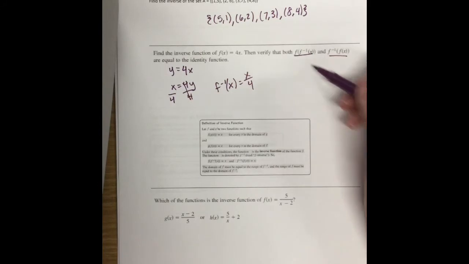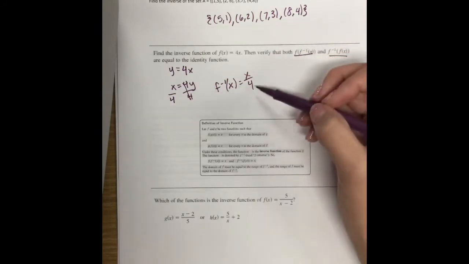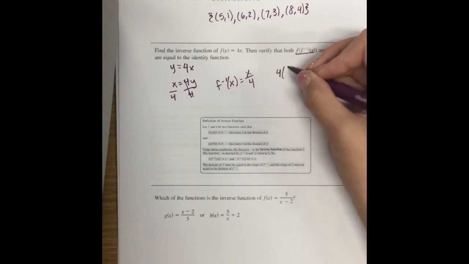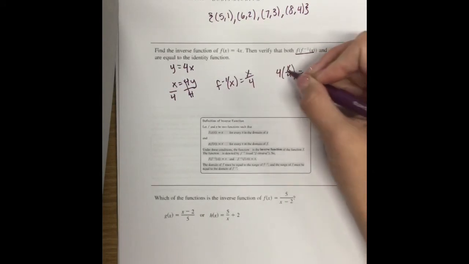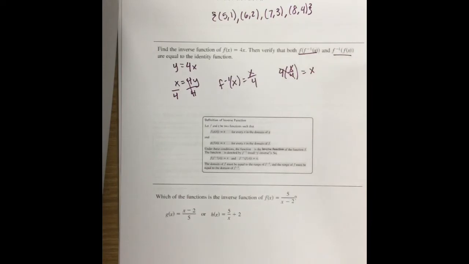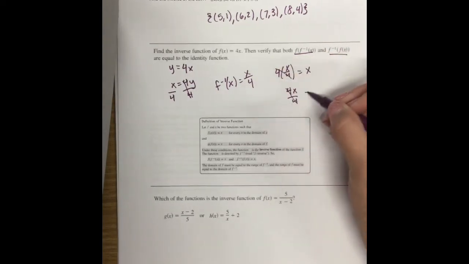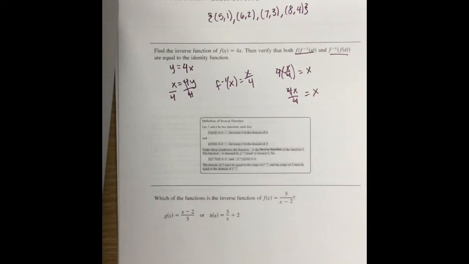So now we're verifying what happens if we do this composition of functions, if we take the inverse function and we plug it into the original function. Hey, look, we get x. What happens if we take the original function and we plug it into the inverse function? Hey, look, we get x. So we know that that is our inverse function there.